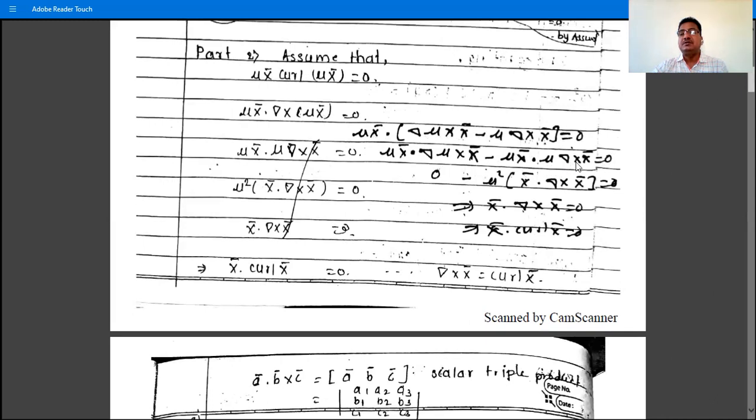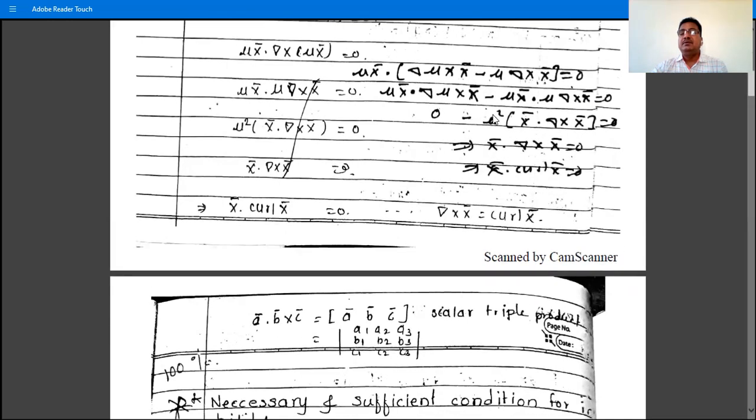After distributing, here μ is a scalar, so x̄ · (del μ cross x̄) is 0. This is a scalar triple product of the three vectors x̄, del μ and x̄, and it is 0 because two of the vectors, x̄ and x̄, are the same. Then the other term is μ² x̄ · (del cross x̄), which is equal to 0. Since μ² is not equal to 0, we have x̄ · del cross x̄ is 0, which means x̄ · curl x̄ is 0.